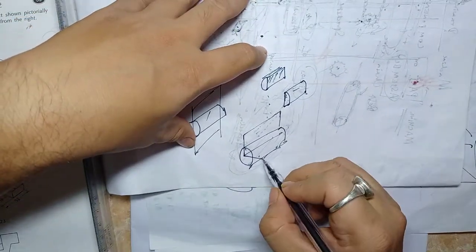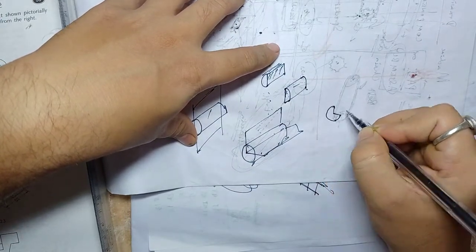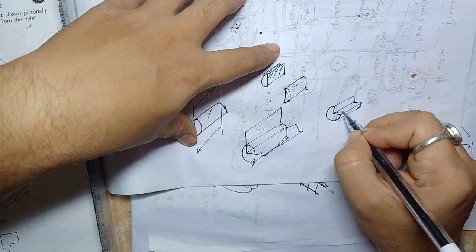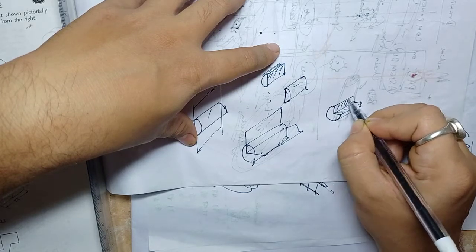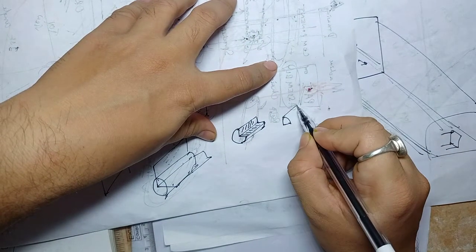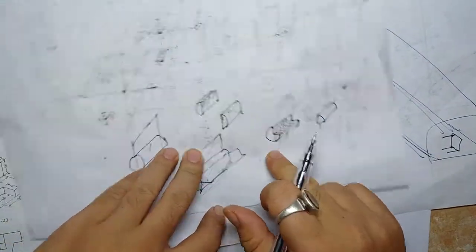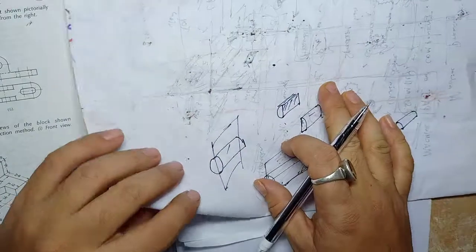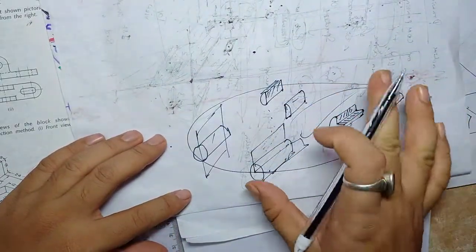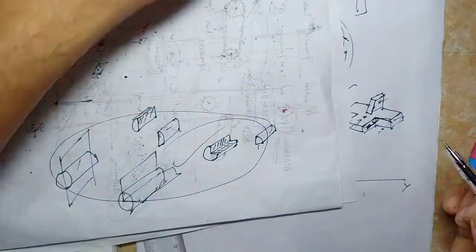After removing this portion, it will look like this, and the removed portion will look like this. So this is the half sectional view, and this is the full sectional view. We'll study them in more detail, with the rules, and do some examples. Thank you very much. We'll meet in the next class.